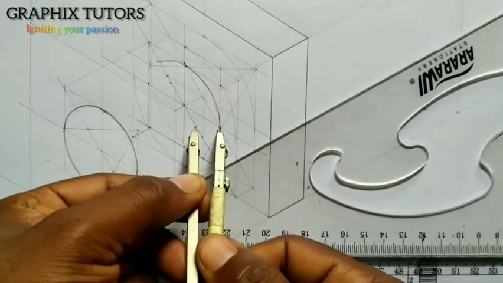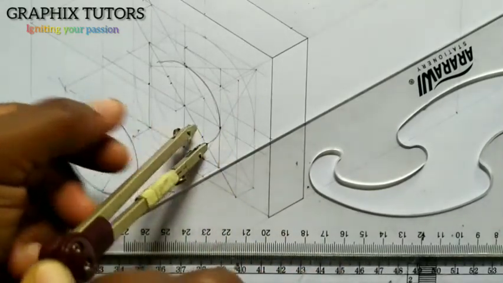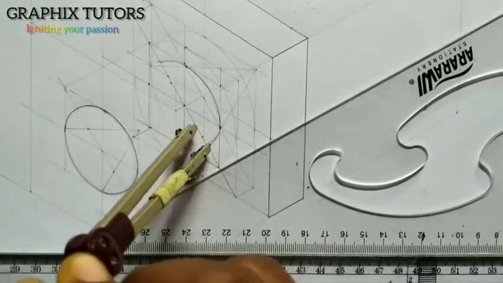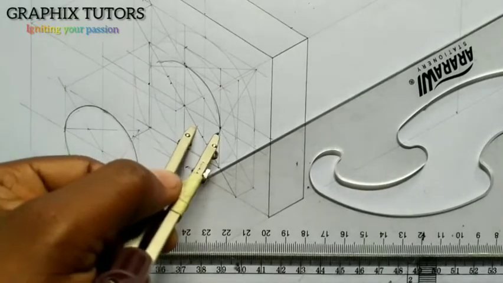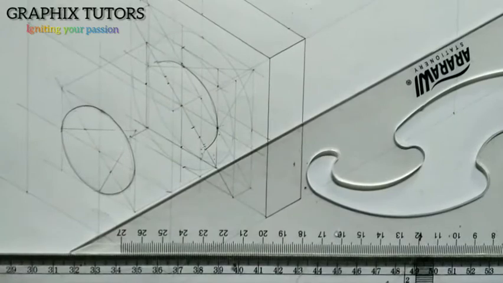I'll gauge it from here. I'll touch the line too. So this is what I'll be having. In doing that, I'll have that. So that's what we have here. Hope you can see that.